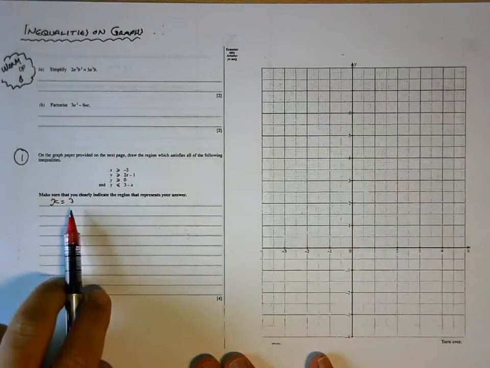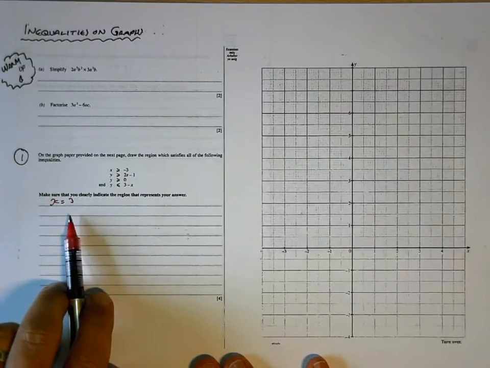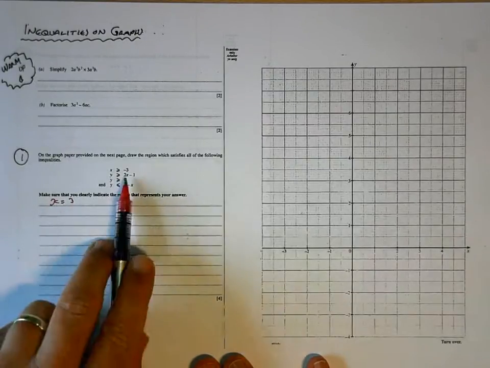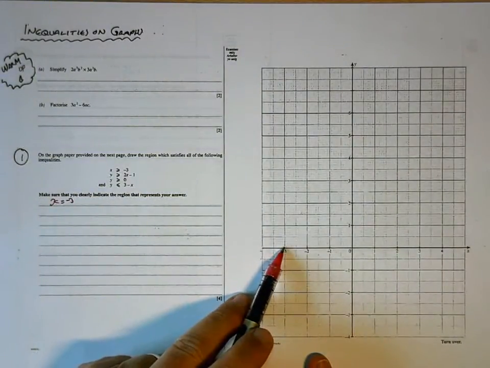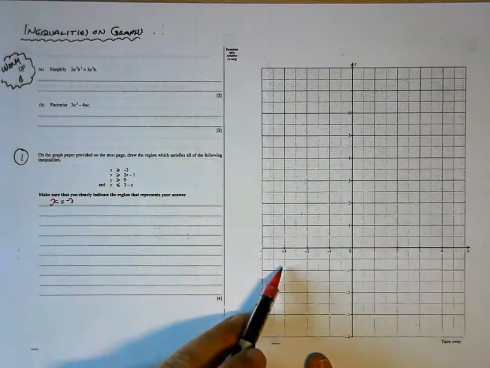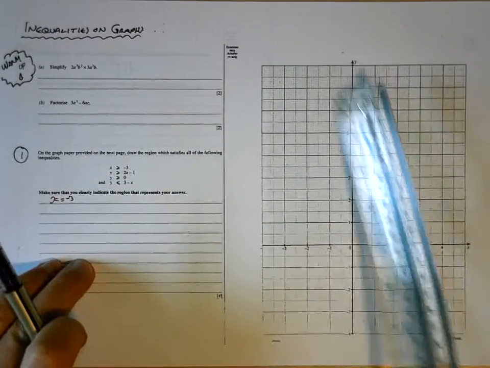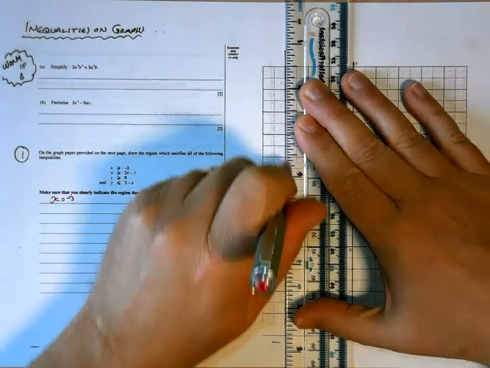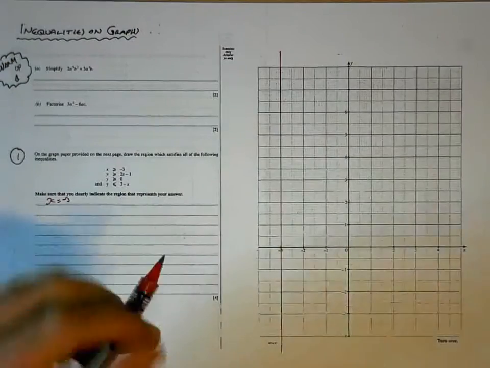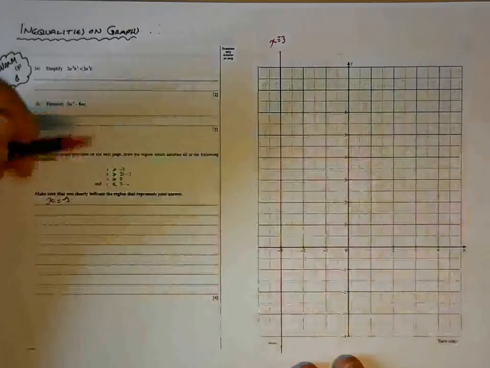And what the line x equals minus 3 means is the series of points where the x coordinate is always minus 3. So this vertical line there, every point on that line has got an x coordinate of minus 3. So that's the first thing we draw, that's the line x equals minus 3.